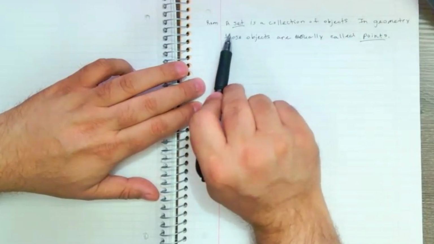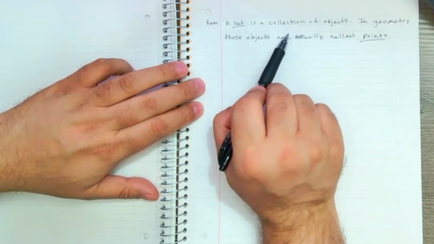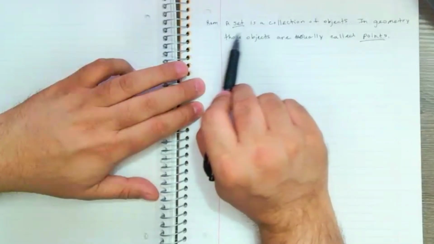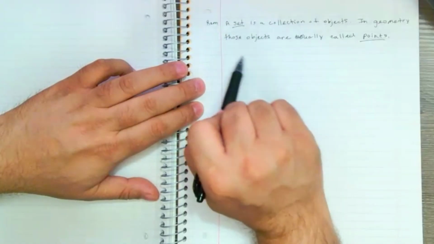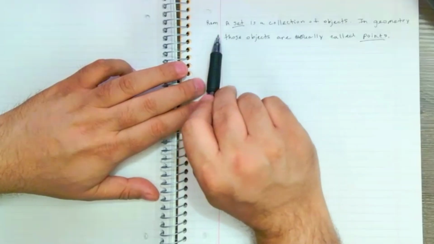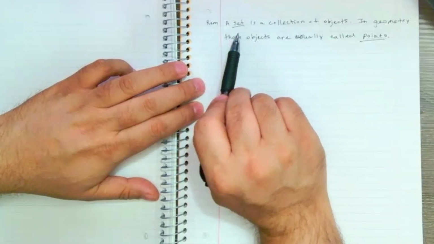Now, notice that this is not a true definition because it is impossible to define a set without a circular definition, and so we accept this term as an undefined term.